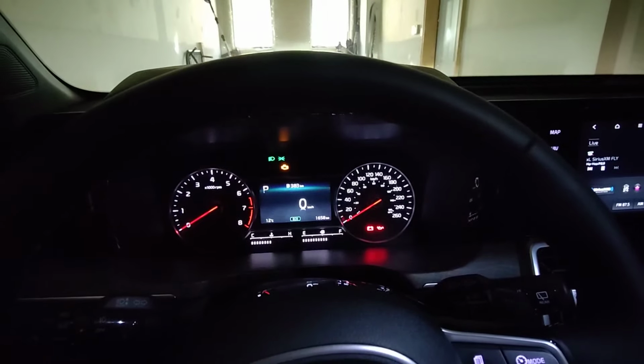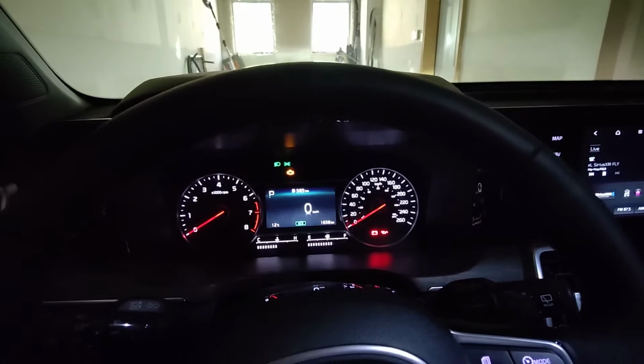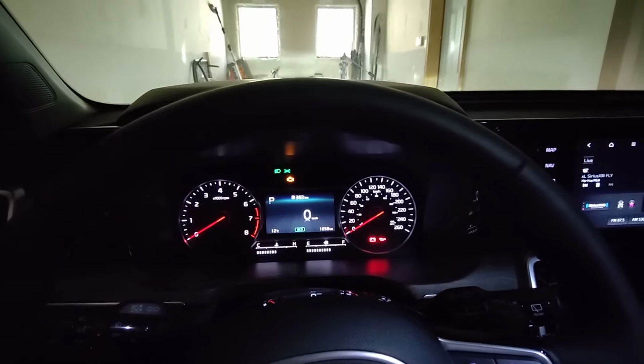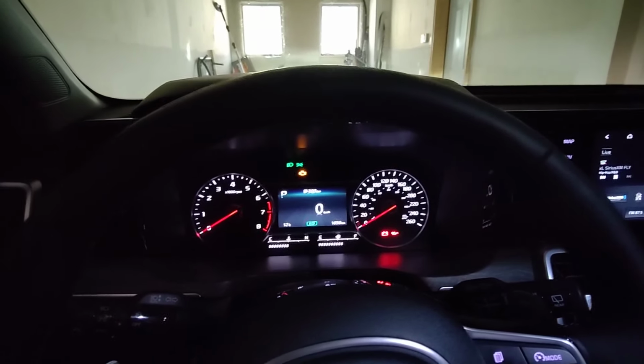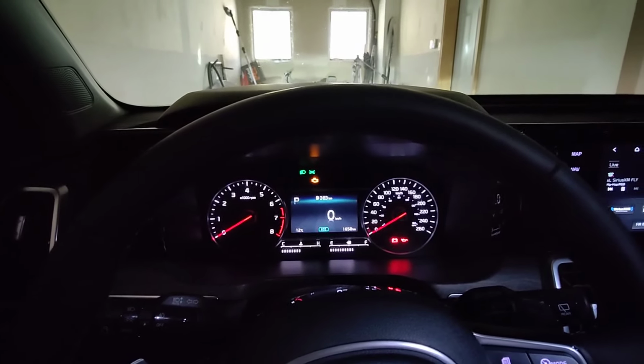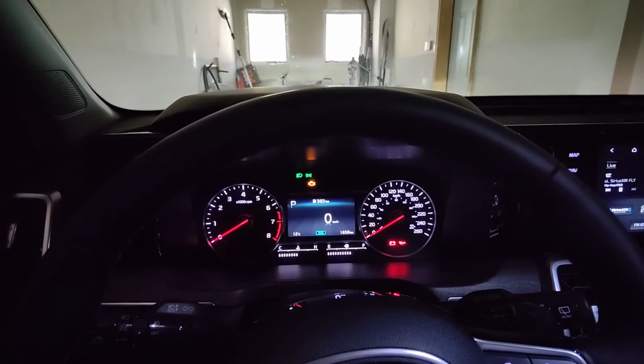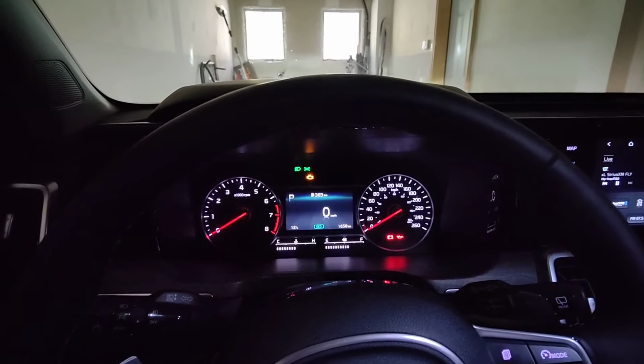So I've created a small montage of me driving, and you can see how the headlights go on during a bright sunny day with a blue sky. And then I'll get back to a couple more issues.